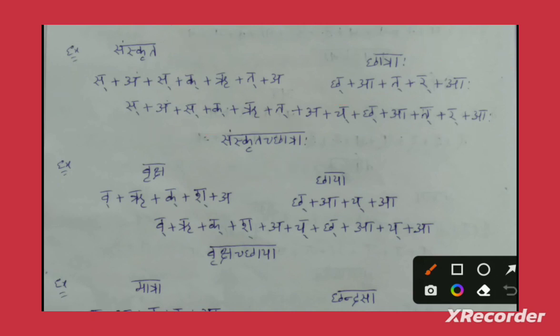The second example is Vriksha plus Chaya. What is the expansion for Vriksha? Vakara plus R plus Kakara plus Sha plus A. What is the expansion for Chaya? Chakara plus A plus Yakara plus A. Now what does our definition say?